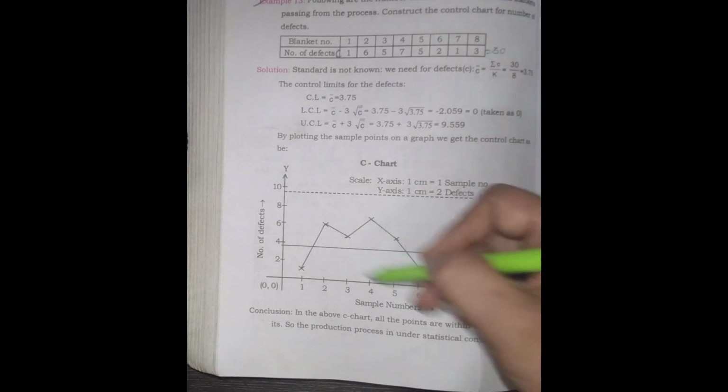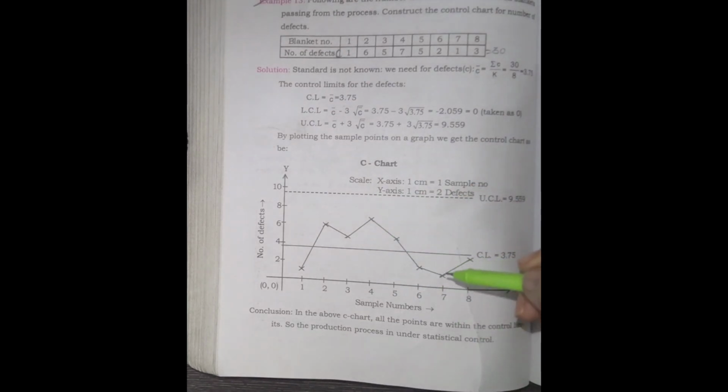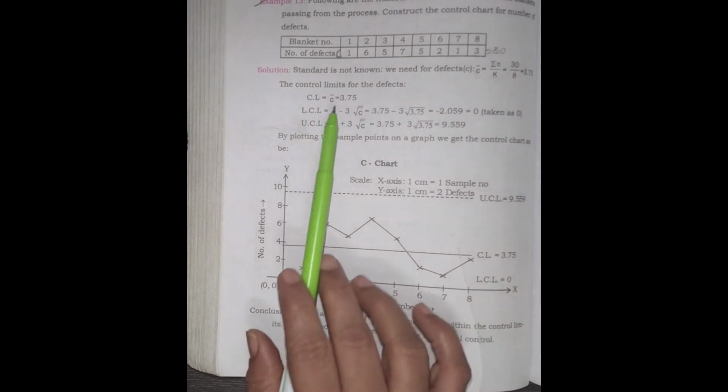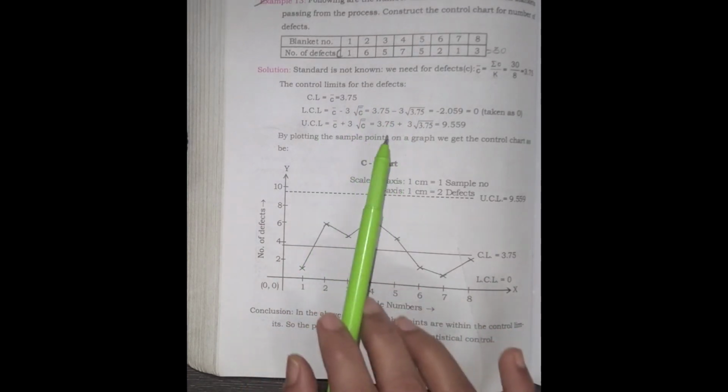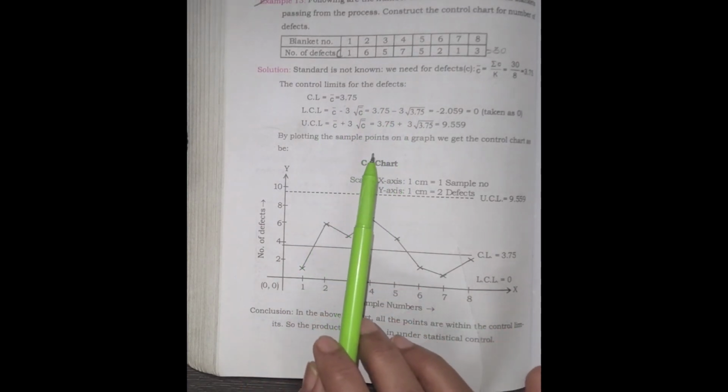If all the points are within the control limits, then this chart shows the process is in control. So the production process is under statistical control. Compulsorily, you have to write a conclusion, you have to draw a chart, and you have to do CL, LCL and UCL compulsorily.